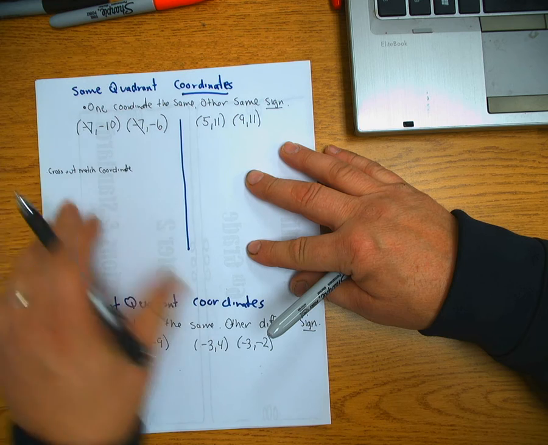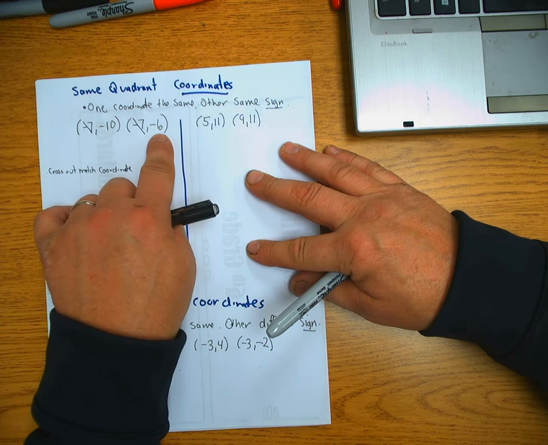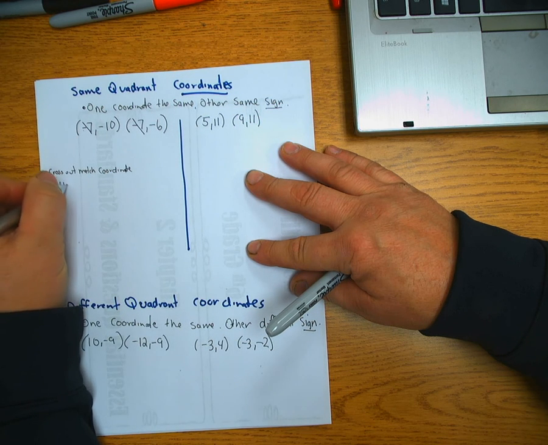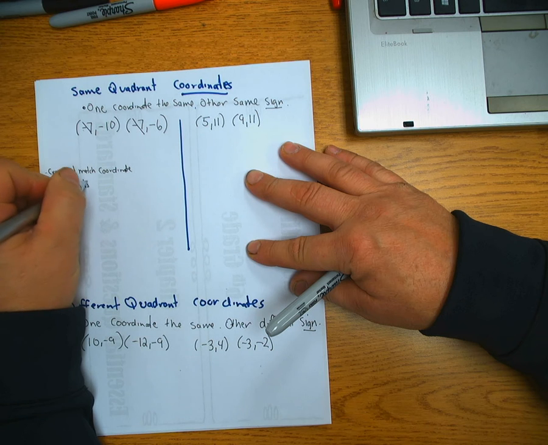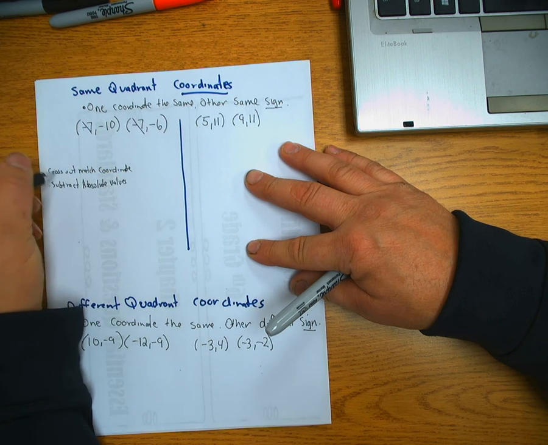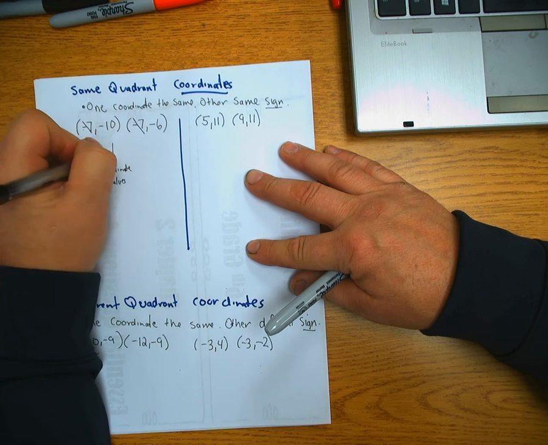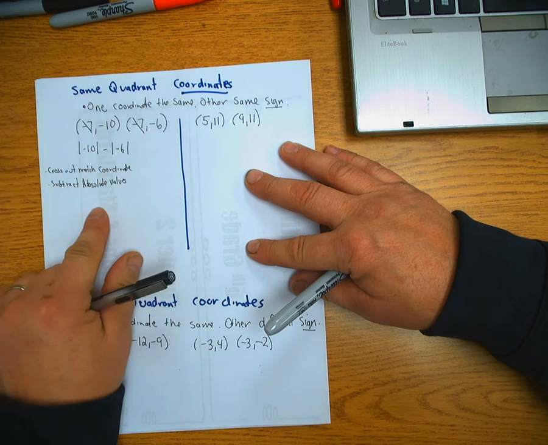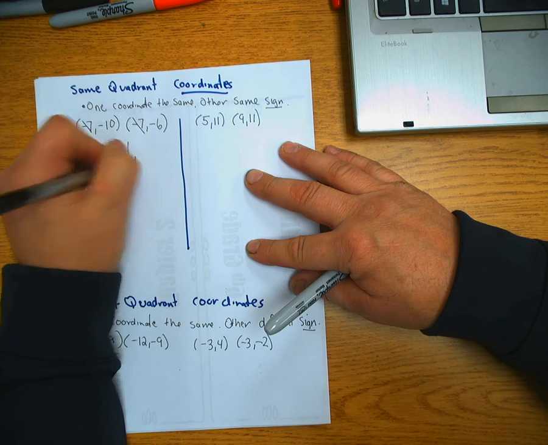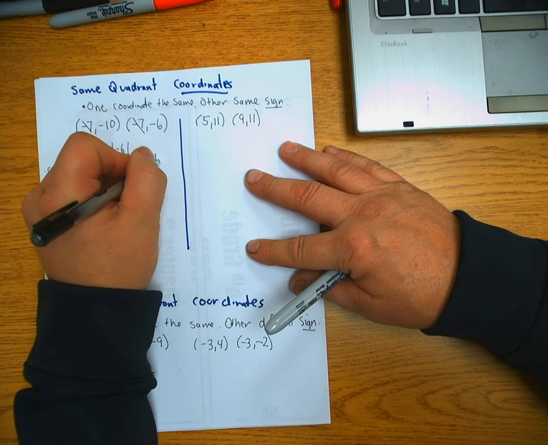Okay, so the 7s are gone. Now I'm just dealing with -10 and -6. Since they're in the same quadrant, I'm going to subtract absolute values. Now I'm going to subtract the absolute value of -10 minus the absolute value of -6, which really means 10 minus 6, which equals 4. So these two are 4 units apart.